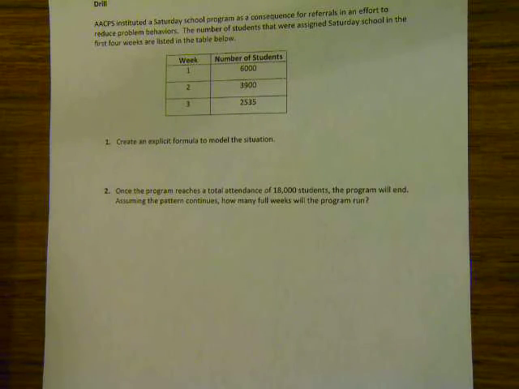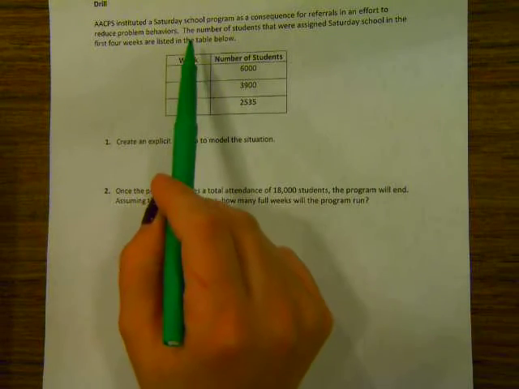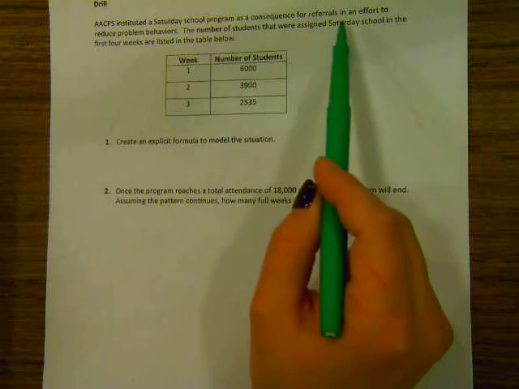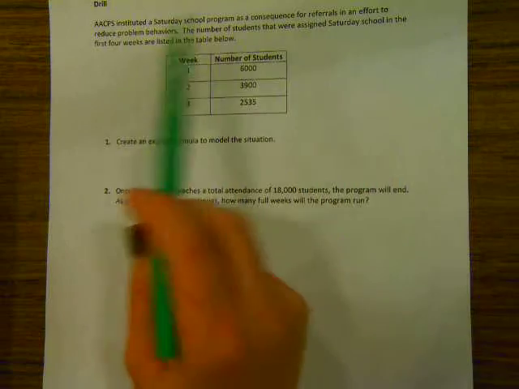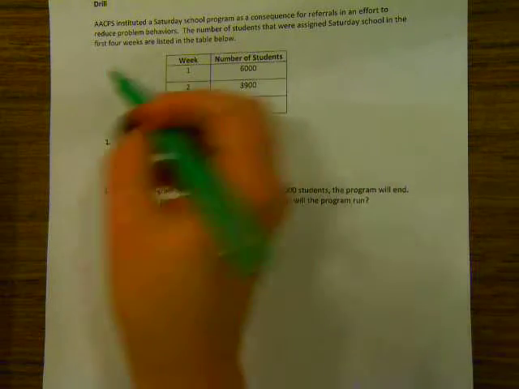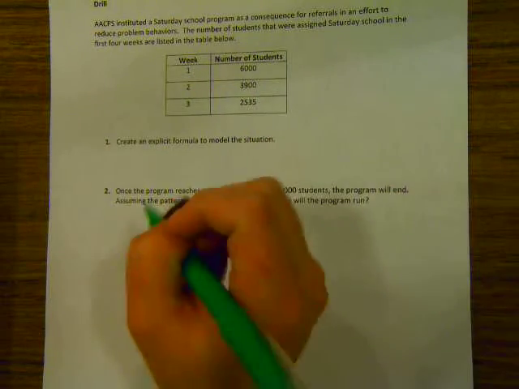Okay guys, so to start for today, we're reteaching one of the problems from the last quiz, on sequences and series, a little application problem. So let's take a look. It says, CPS instituted a Saturday school program as a consequence for referrals in an effort to reduce the problem. The number of students that were assigned to Saturday school in the first 3 weeks, sorry, that should be 3 weeks, are listed here. So let's create an explicit formula.